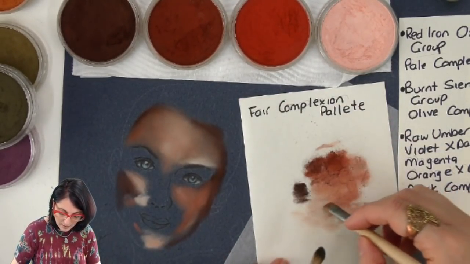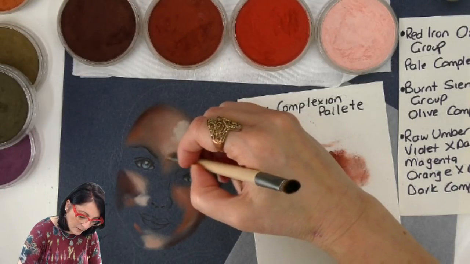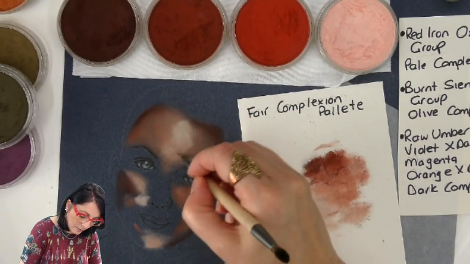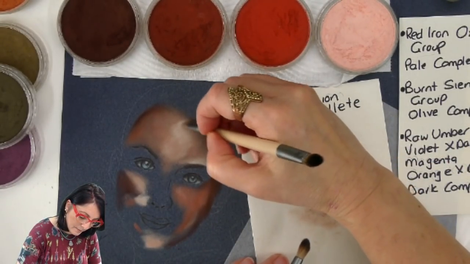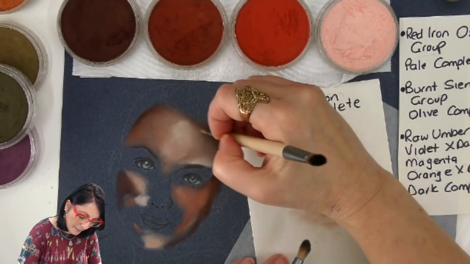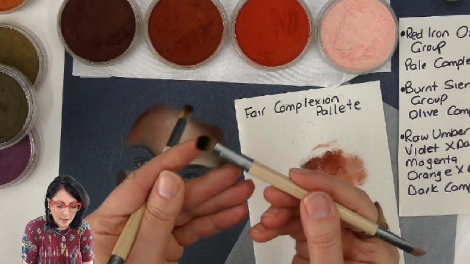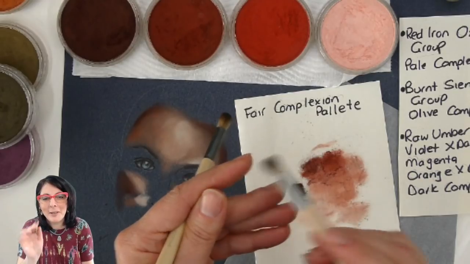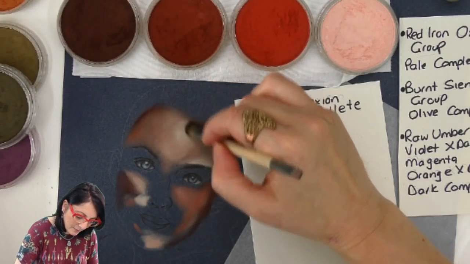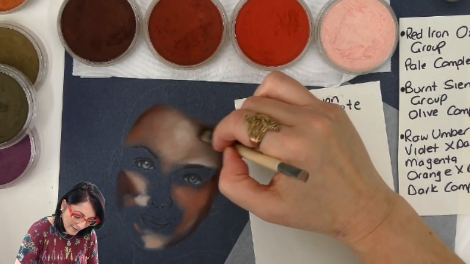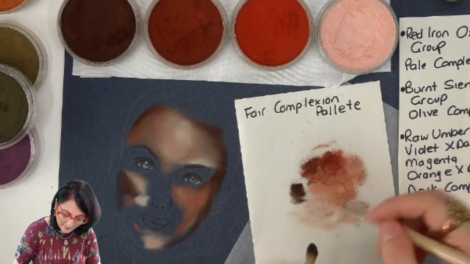See, that's nowhere near finished. I've just applied raw umber tint. And this other side is like a mop brush for when you want to smooth something out. When you've got enough pigment on here, you smooth it out with the other side. There we go. Still going.